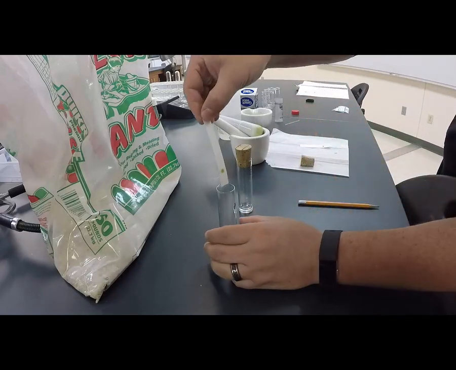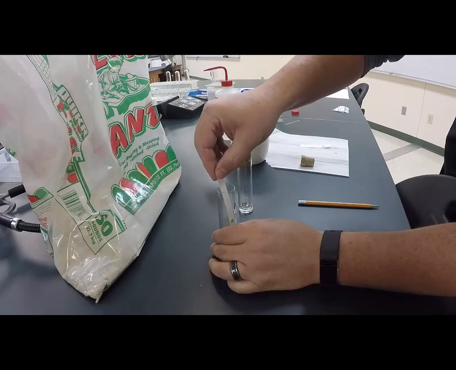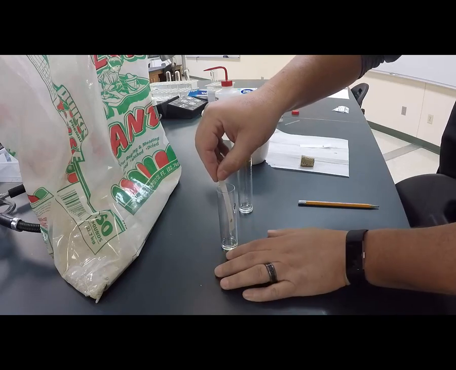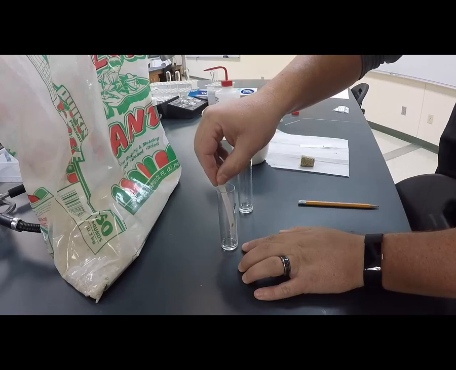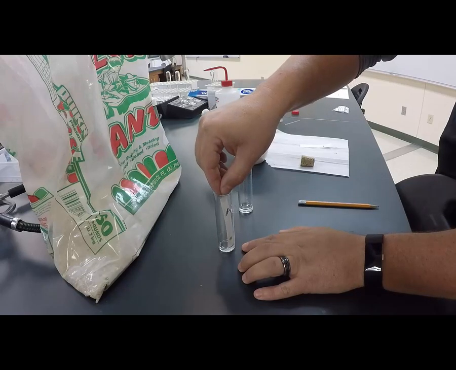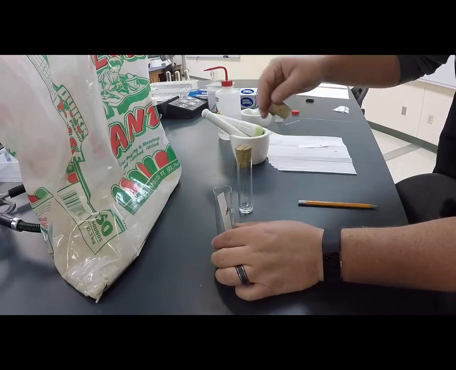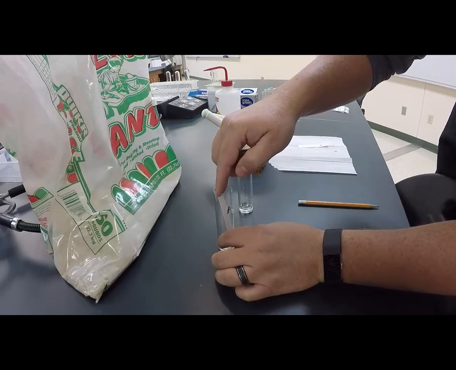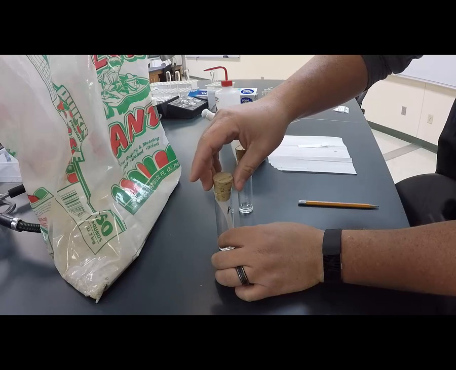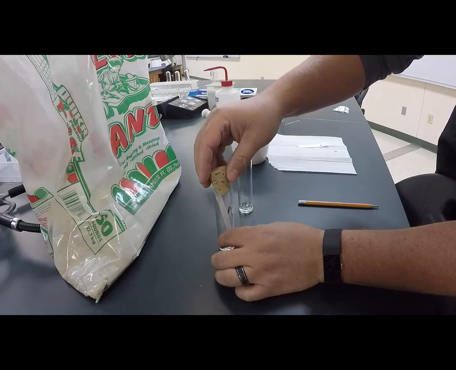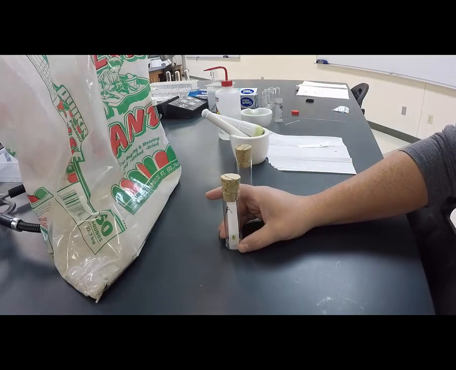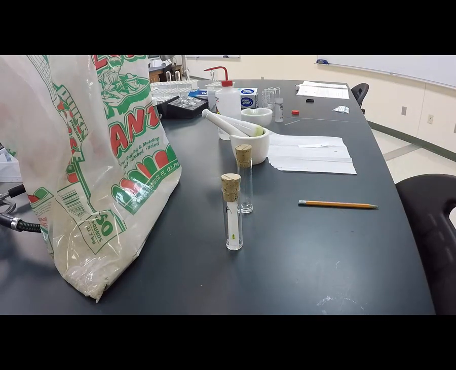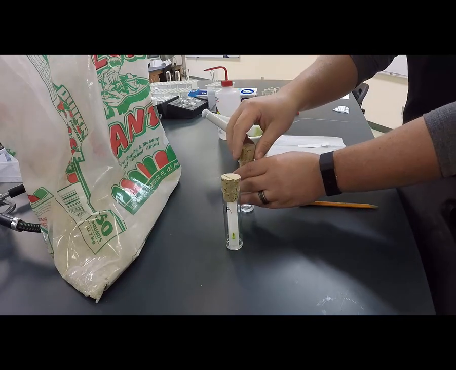You need to make sure that you have a cork or a lid, because petroleum ether and acetone evaporate really fast and you won't have much solution left. So I'm just going to toss it in there. Try to straighten it out a little bit. Loosely put the cork on, and then you should be able to see that that pigment is starting to move off that line and travel with the solvent up the chromatography paper.